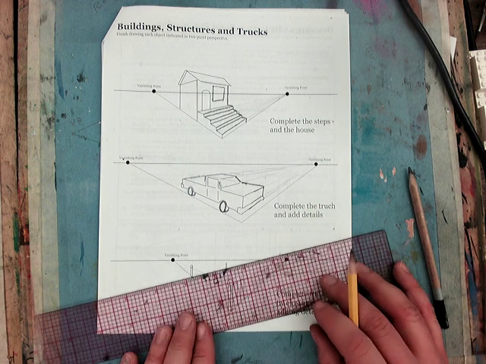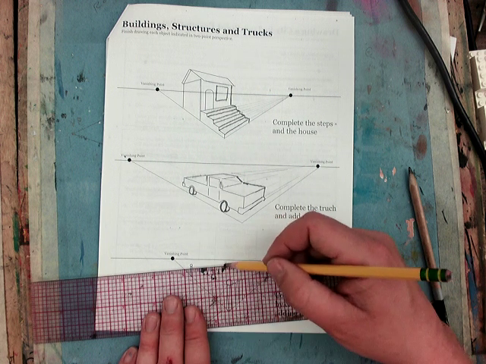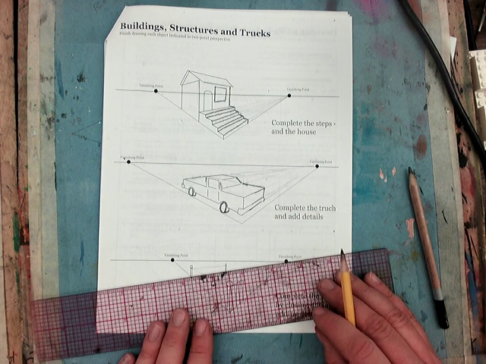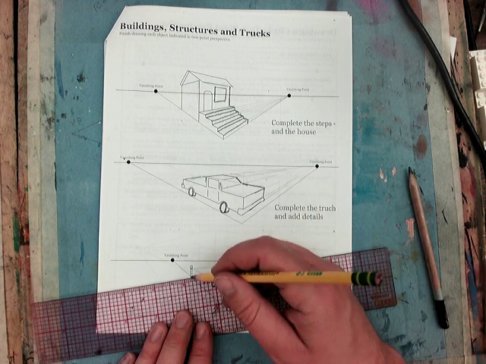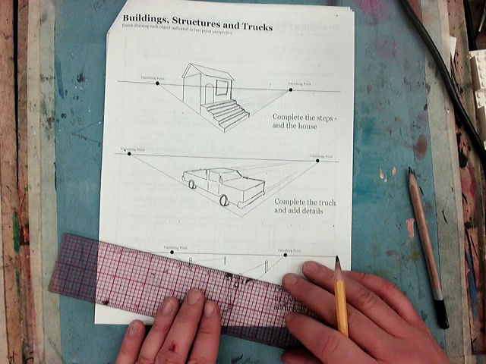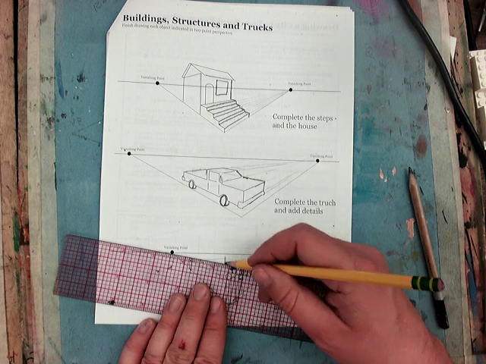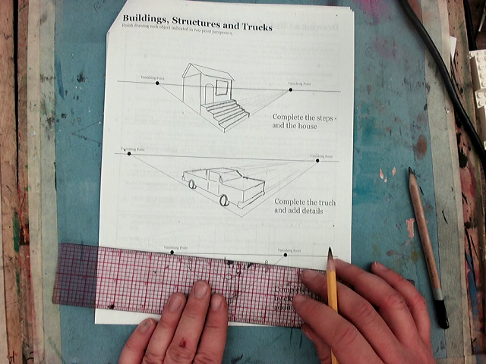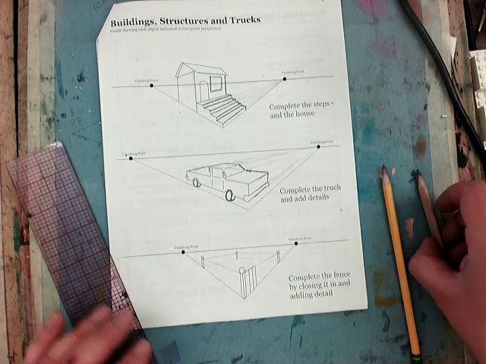Guide. Top edge back here is going to be right here. Bottom edge I need for this one too. I'm going to connect the bottom of these 2 posts and the vanishing point. I'm going to connect the bottom of this post and the vanishing point. And the top. Alright, so there are my guidelines.